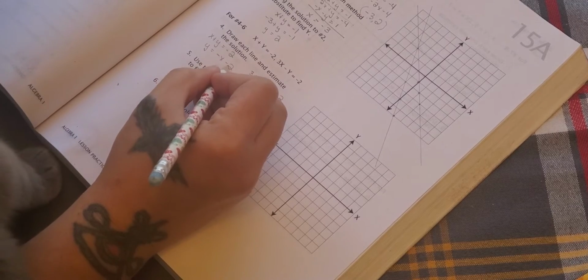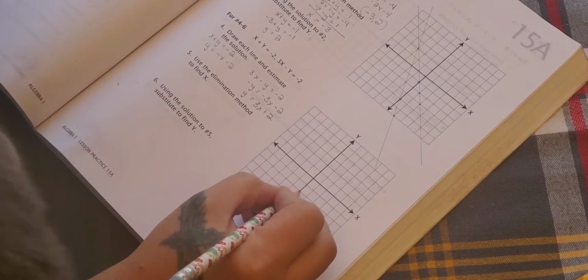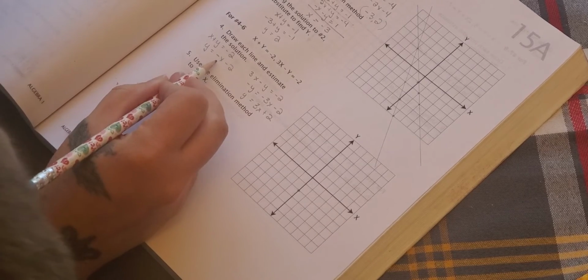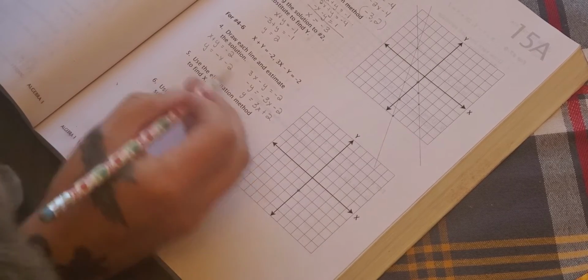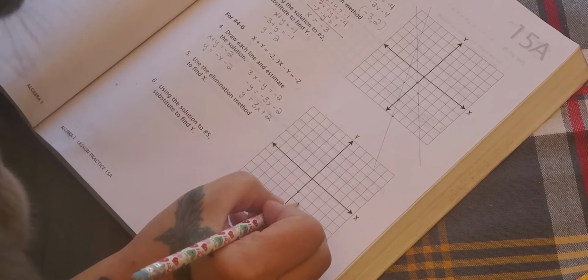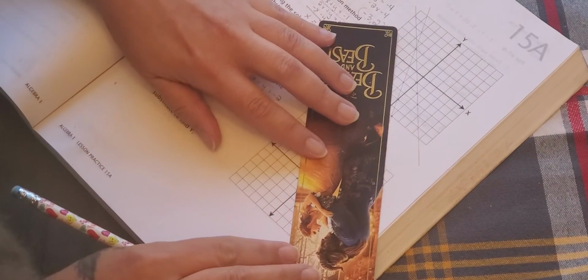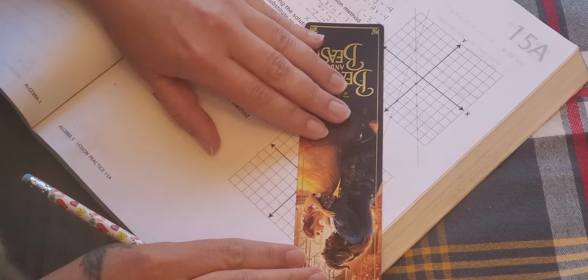So we got -2, 1, 2, and then our slope is -1, so our rise is -1, run is 1. We can go backwards, get our line plotted out.